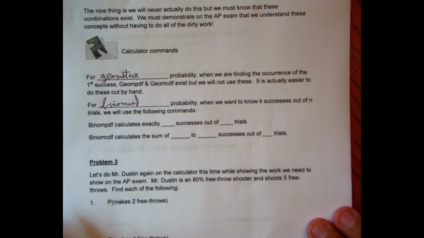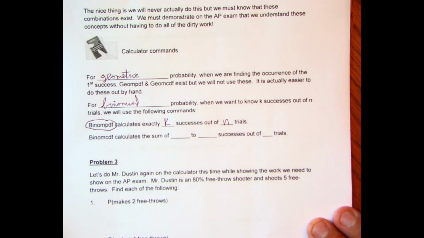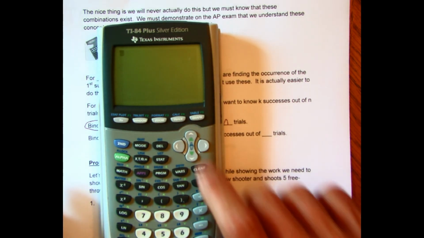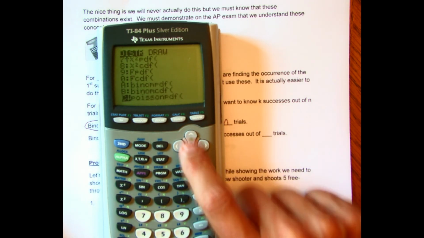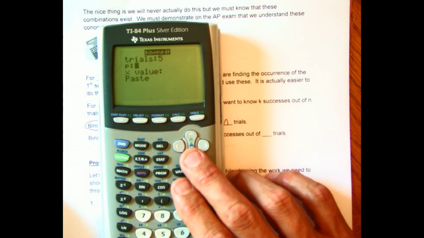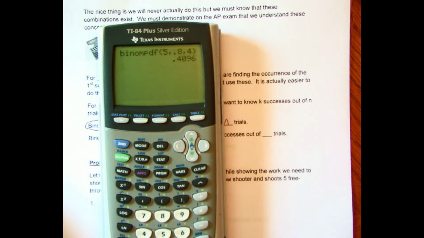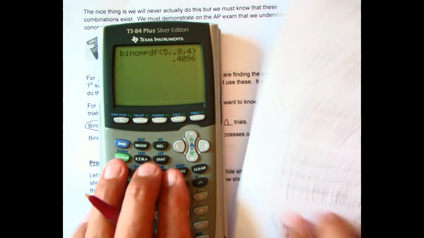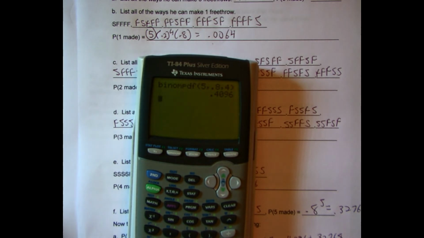Okay. So if I'm looking at binomPDF, it's exactly k successes out of n trials. If I go to second distribution and down to binomPDF, and let's say Mr. Dustin, 5 trials, and the probability of success for him is 0.8, and the x value is the number of successes. Let's say we want to know 4 successes. Then we knock that out. Remember that 0.4096 that we got? Look at that. Without doing all this, the calculator just banged that out for us. So we didn't have to do all that.